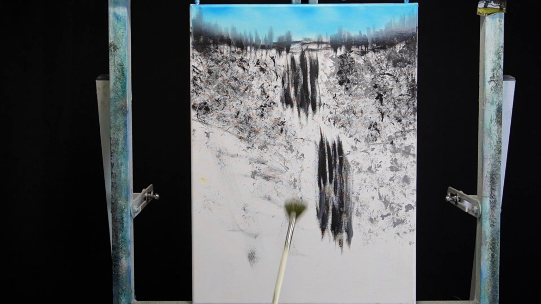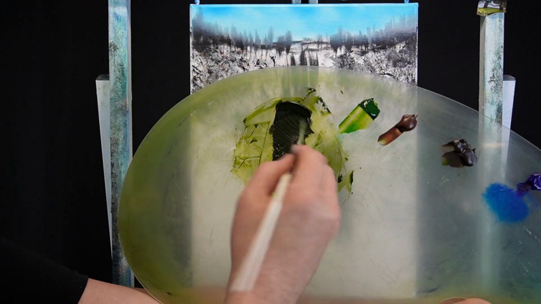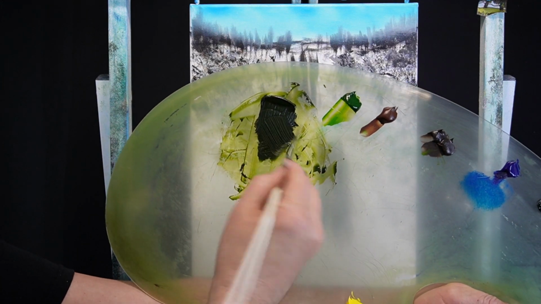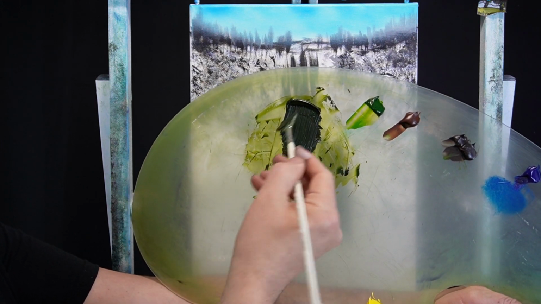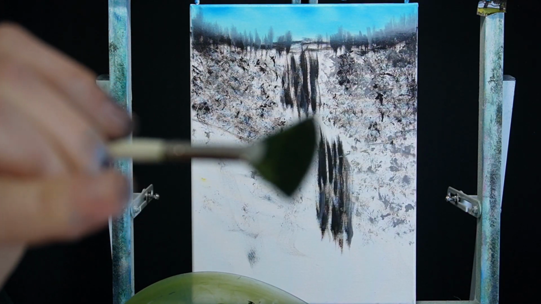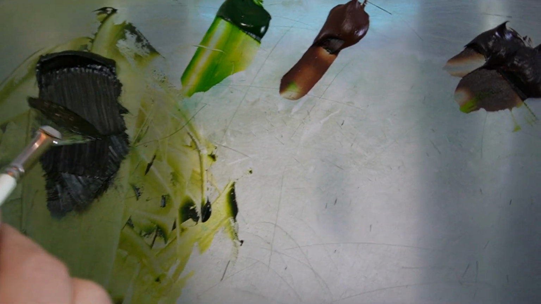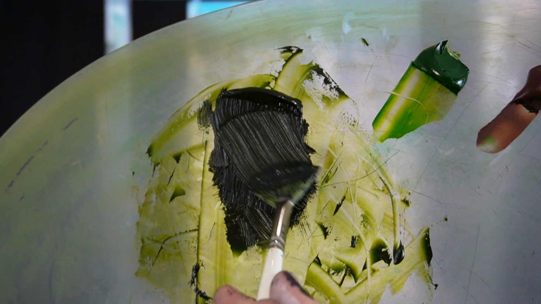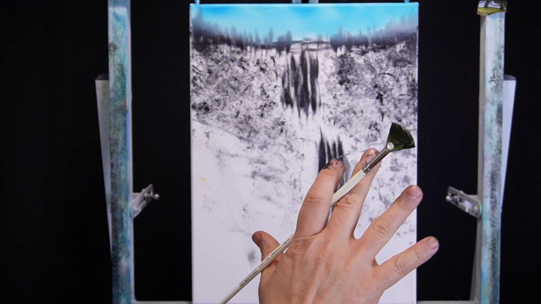Wipe the knife. I'm going to break out my fan brush here. And I tell you what, let's make a mess of tiny trees. Grab some color, smooth it out. Plenty of color up in your brush here. Let's see if our zoom is working, or our macro setting. Let me get this right on up there. Ooh, there we go. Look how much paint is up here in the brush. Lots and lots of color. Pulled smooth. There we go.